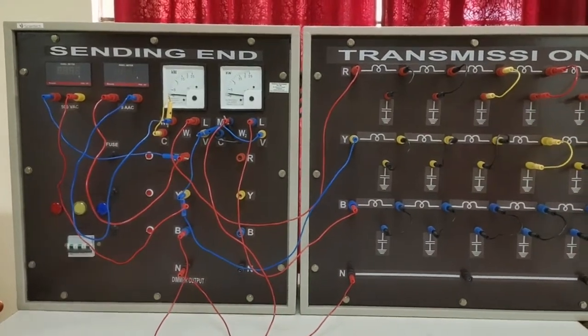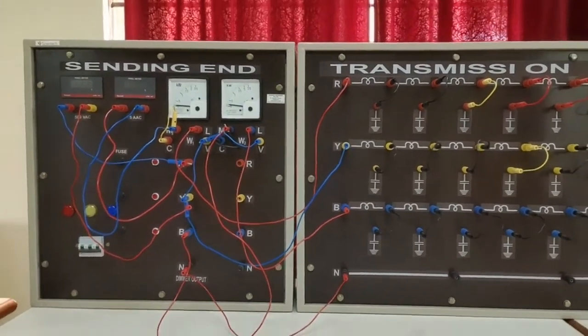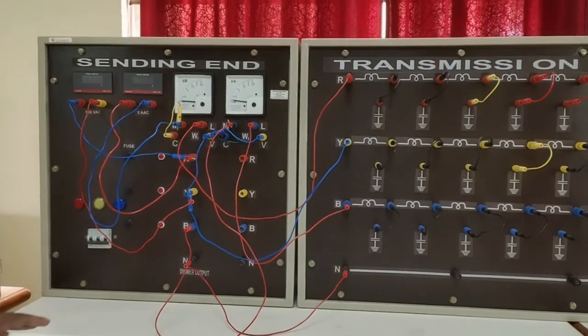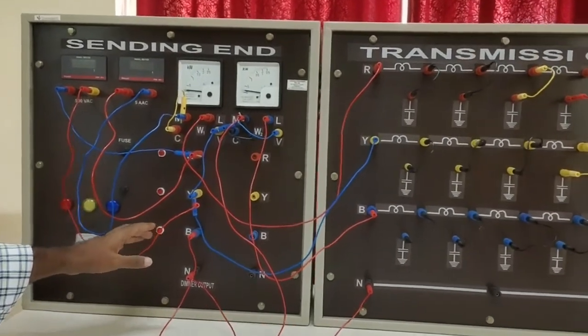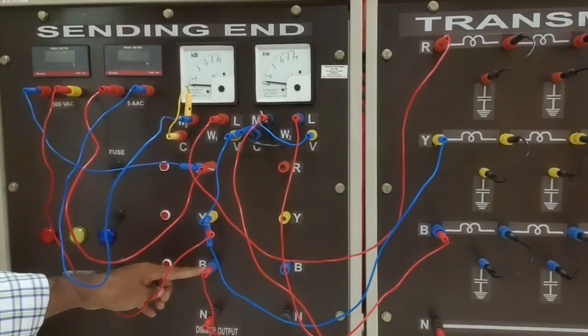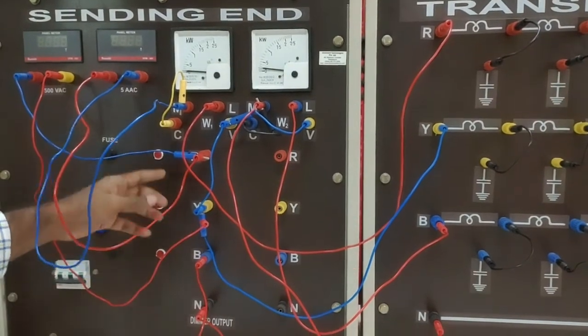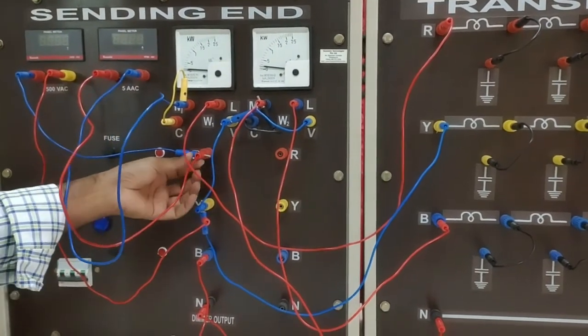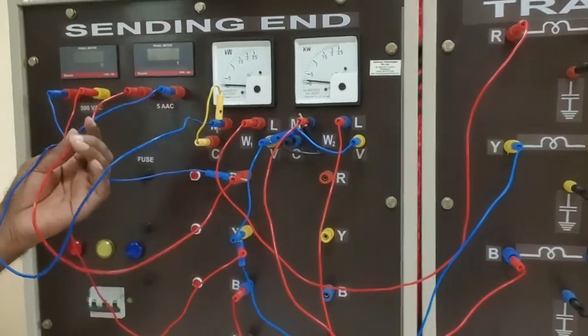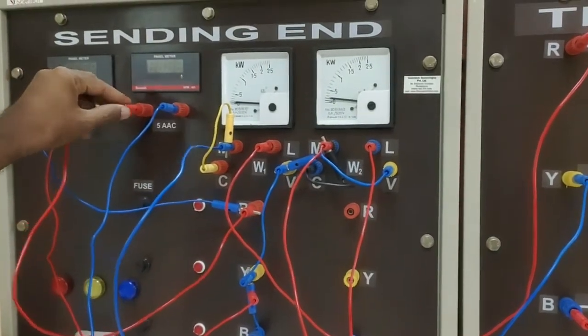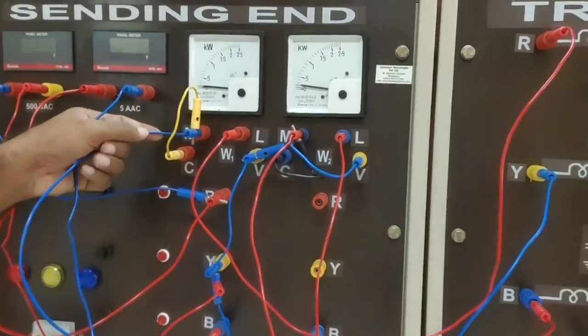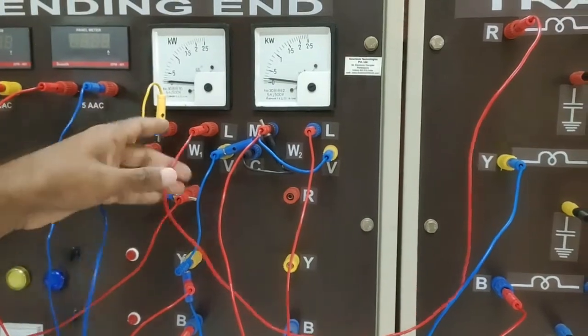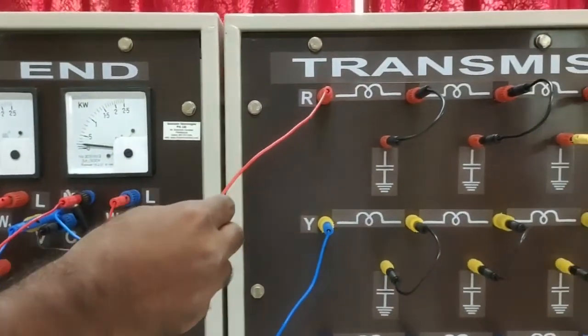Now we are showing the experiment connections as per the circuit diagram. We give the three-phase R, Y, B supply with the help of the autotransformer. From R you can see the connection through the ammeter to the wattmeter M, MC shorted, and L to the R phase of the transmission line model.